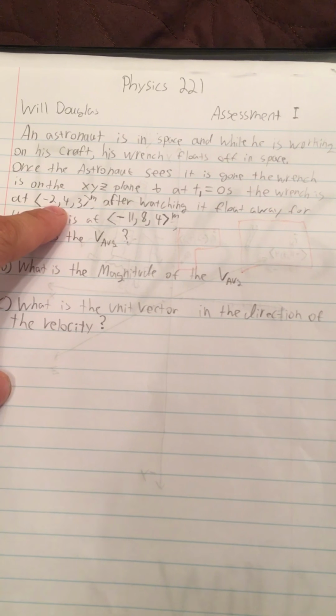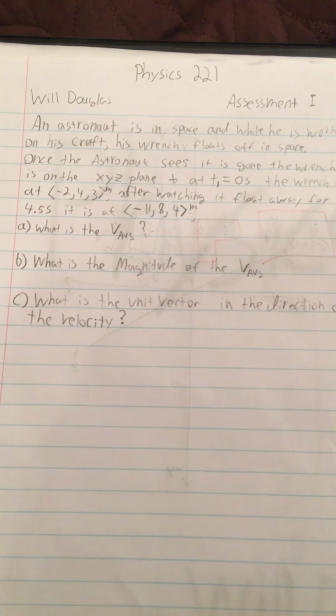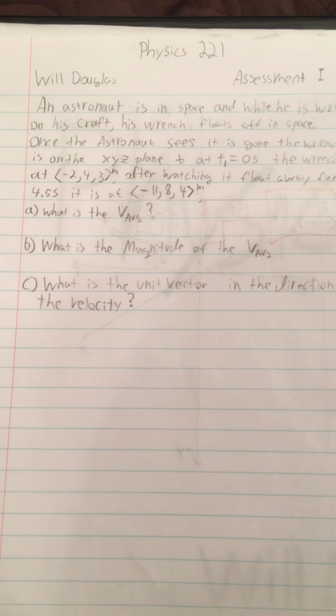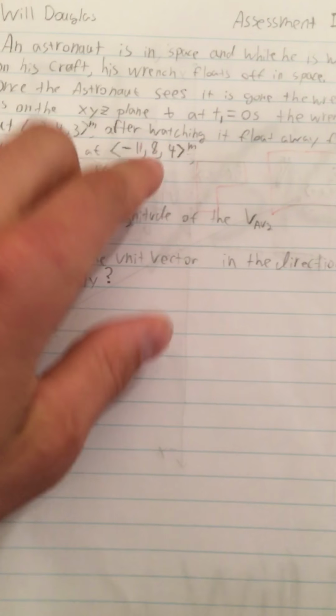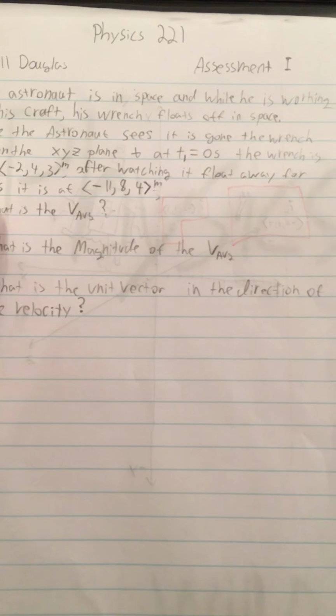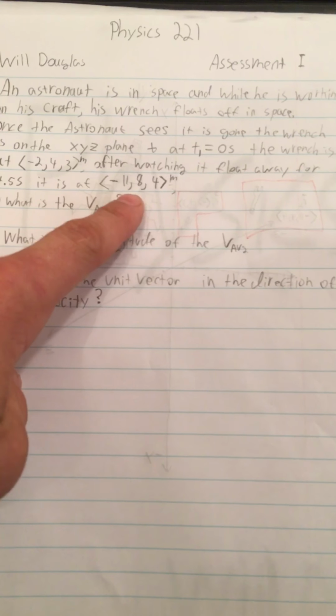This is after no time. This is the first time he sees it. This is the first point that he realizes it's gone. He says, "Oh man, frick, I need my wrench. It's gone." So he keeps watching it. And after watching it float away for about 4.5 seconds, it is at the position vector -11, 8, 4 meters.